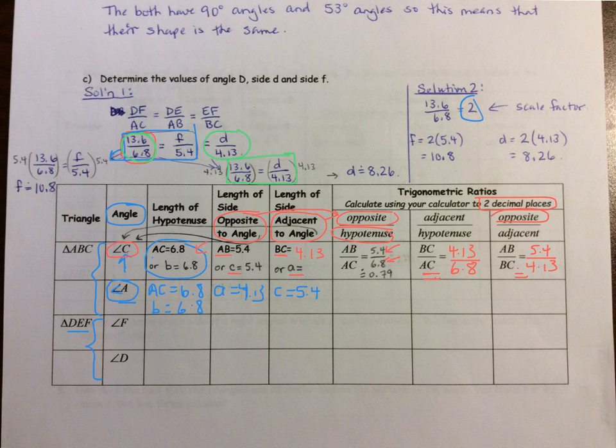Then you go ahead and take whatever you have as opposite. In this case, the side that's opposite angle A would be side A, and you're dividing it by the hypotenuse, which is side B. So you're going to fill in your numbers and do the calculation to 2 decimal places. Your adjacent side, if angle A is your angle of reference, would be C, and it's divided by the hypotenuse. And then your opposite is A, and it's being divided by adjacent, and adjacent was the C.